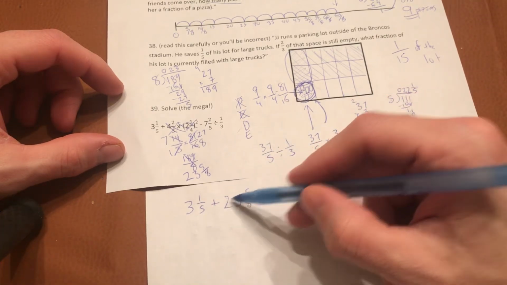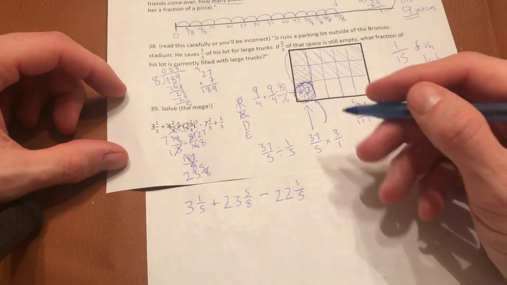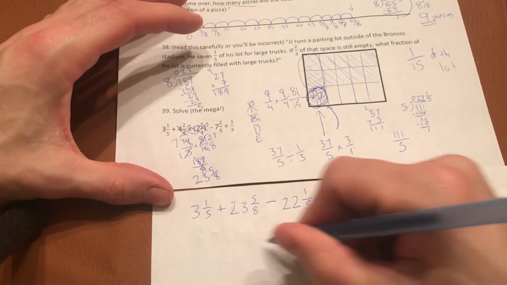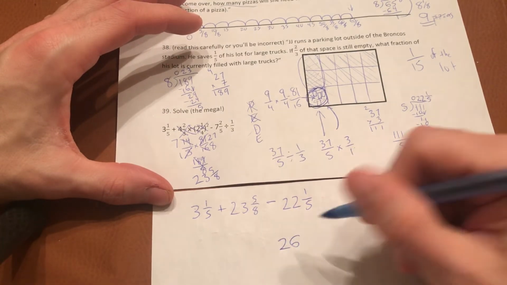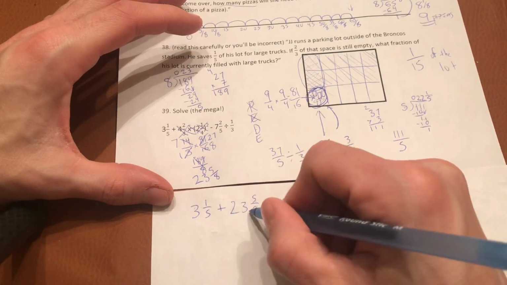Okay, so 3 1/5 plus 23 and 5/8. 8 and 5, not going to cut it. Need them both into 40ths. Okay, so what I'll do actually is 23 plus 3 is 26. Put that over here, 26. And so 1/5 becomes what over 8? 5 and 8 is 40.